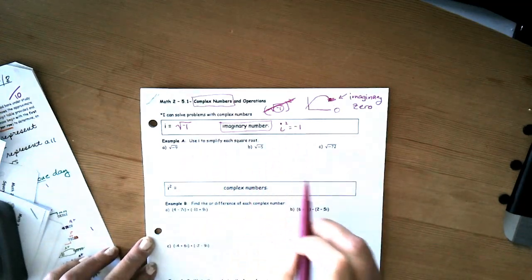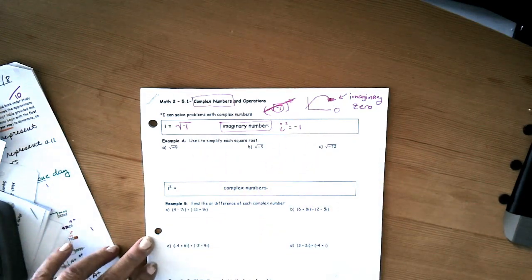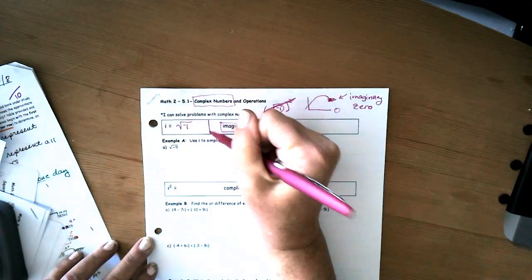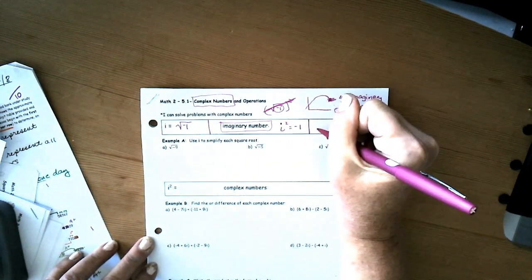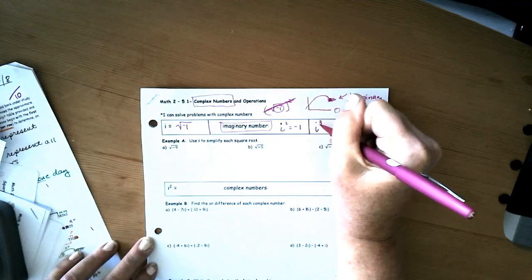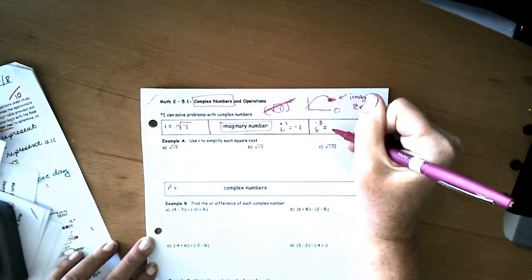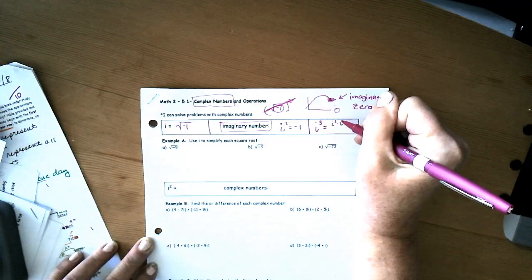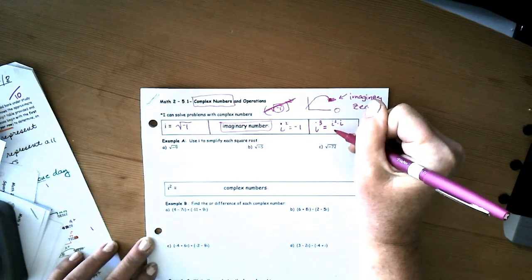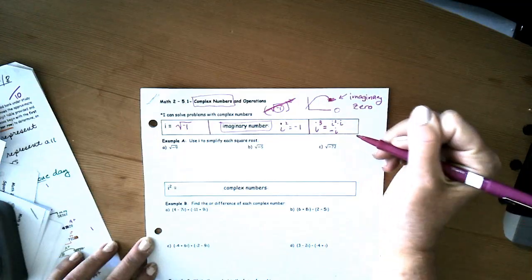So I hesitate to use the word memorize, but if that helps you, then go for it. All right, so this is I squared. We don't see I cubed very much, but just for funsies, we will show it as I squared times I. So this is -1I, which is just -I.